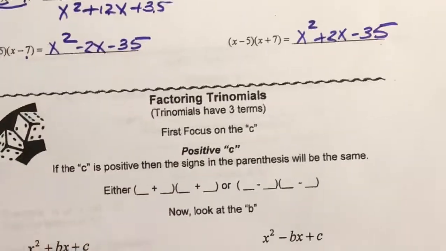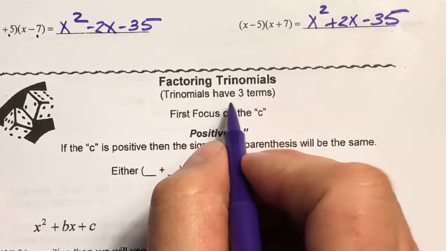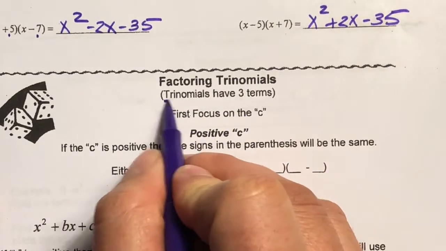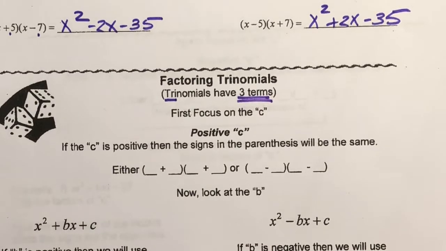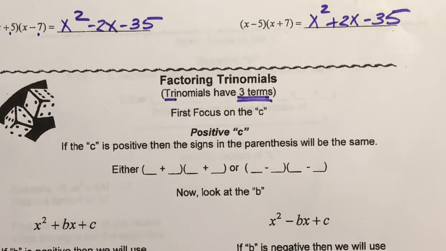Okay, here we go. Factoring trinomials. You know that tri means 3 terms. So we're going to focus on the c. Now, you guys, there's lots of different ways to factor this. I'm going to show you 2 ways, and then we'll go from there. One's called the box method, and the other's called grouping.